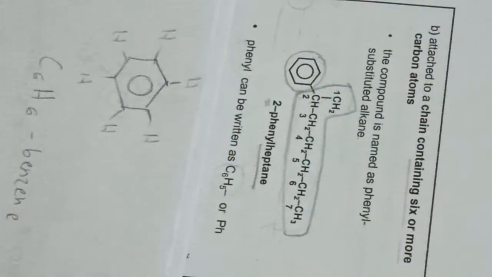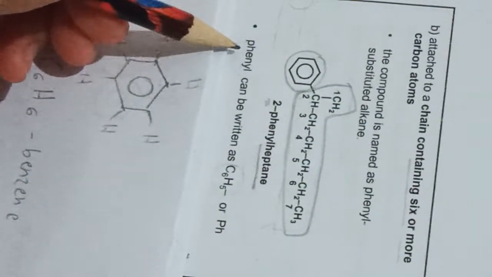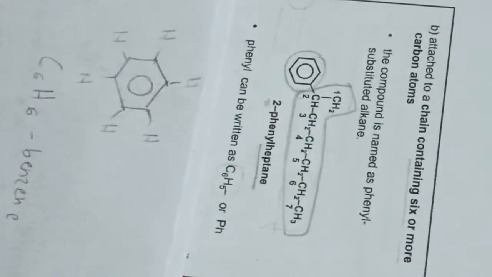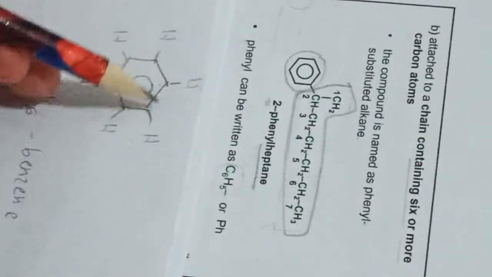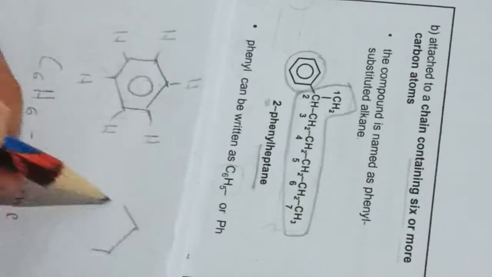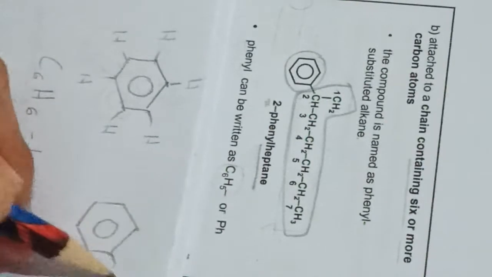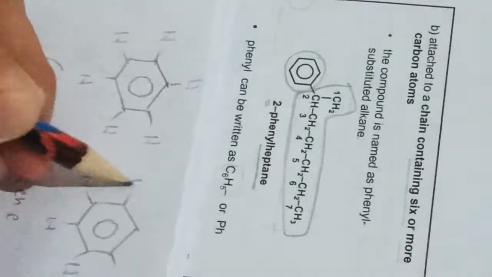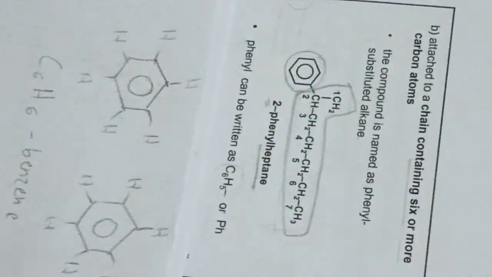Okay. So as you can read here, phenyl can be written as C6H5 because we know that benzene itself is C6H6. I just draw once again the benzene here.